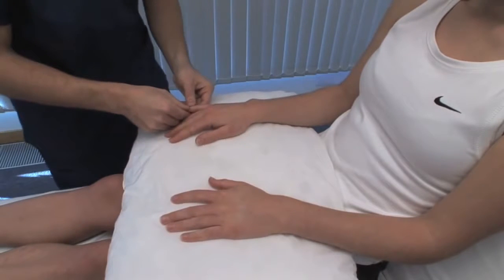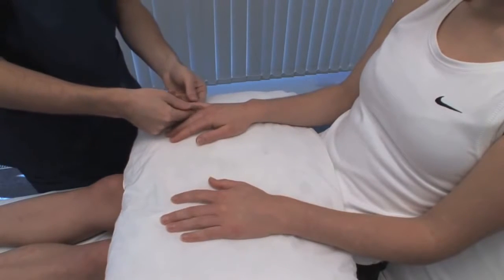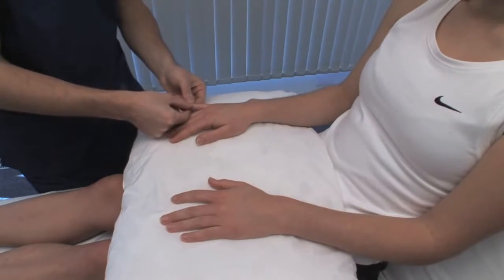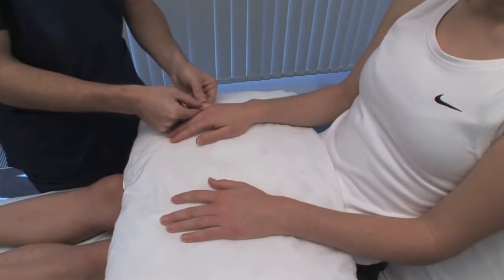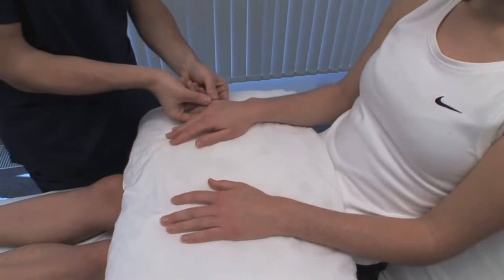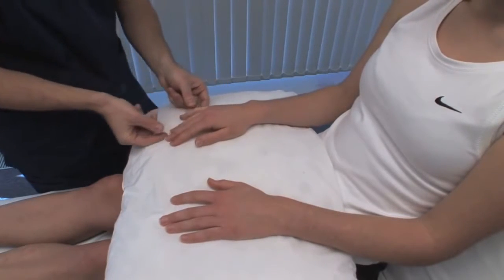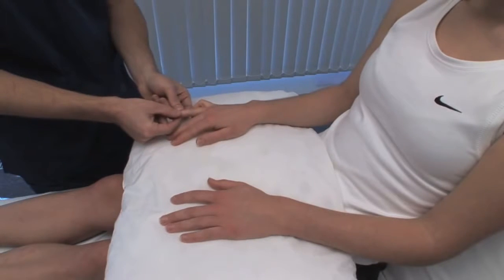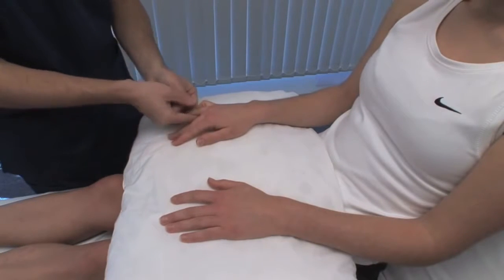Just going to feel along your fingers. Let me know if it's sore. Palpate along each finger for swelling or tenderness. Hard swellings are normally bony outgrowths called osteophytes, characteristic of osteoarthritis.